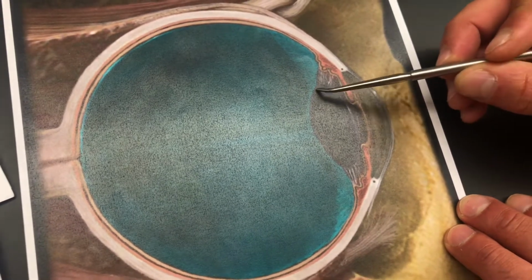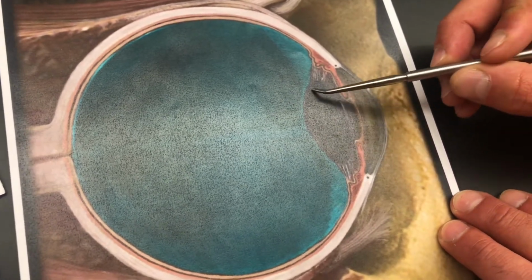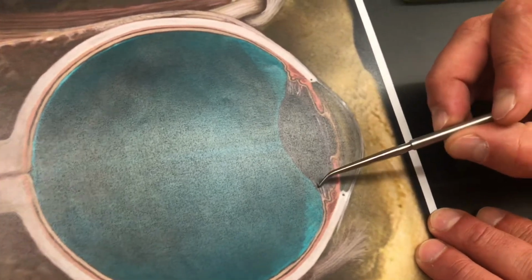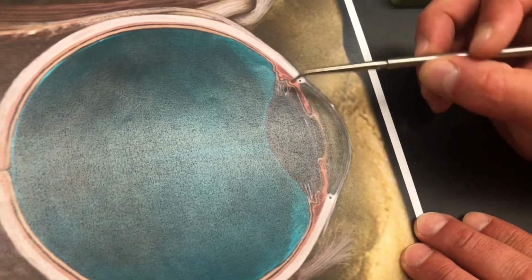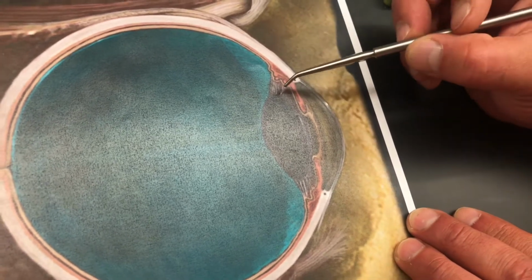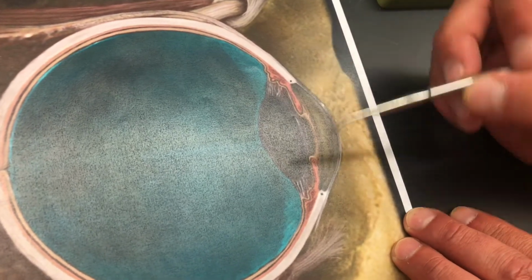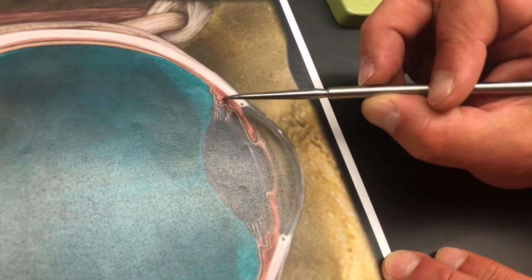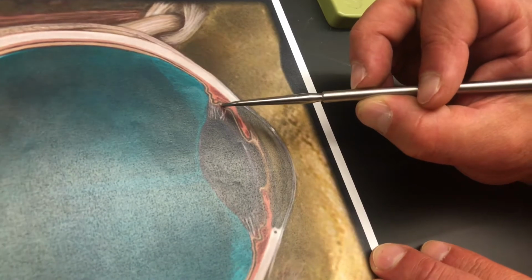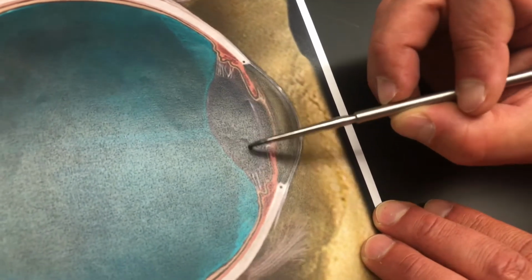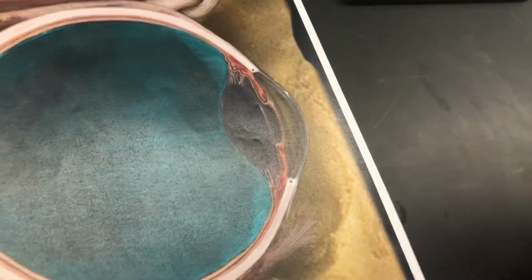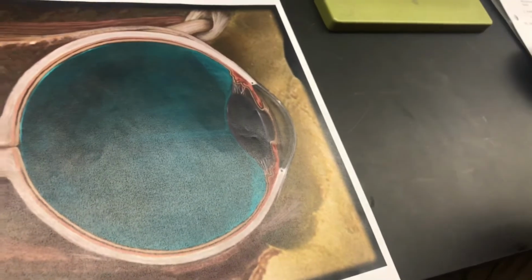We move posterior to that, there's the lens, and then we can see these tiny hair-like structures, these little guitar strings running and attaching to the lens. Those are the suspensory ligaments. You follow those out, and where would they go to? The ciliary body. So how tight or loose they are is going to change the shape of the lens.